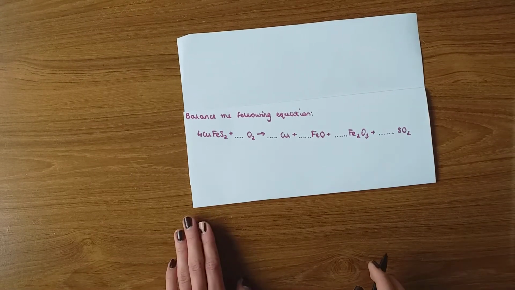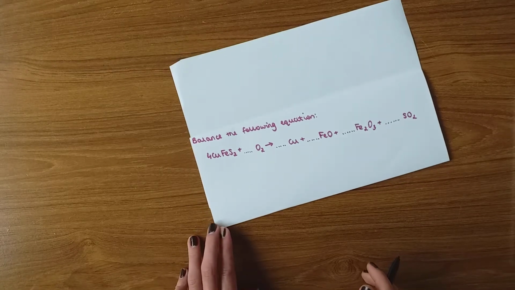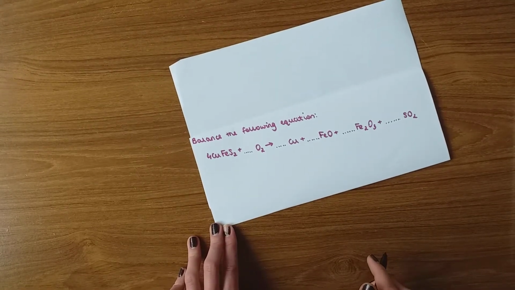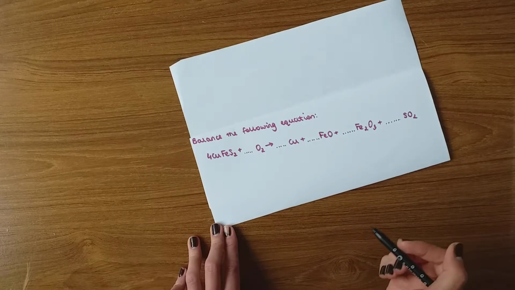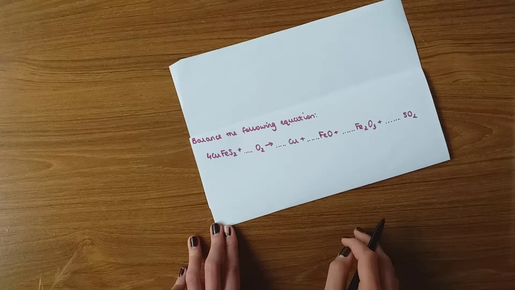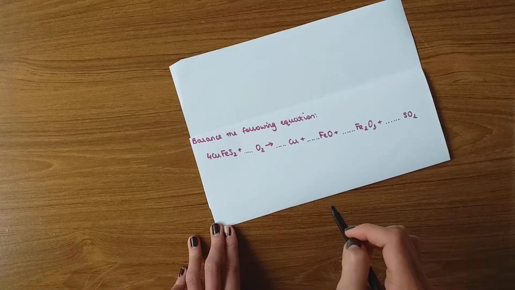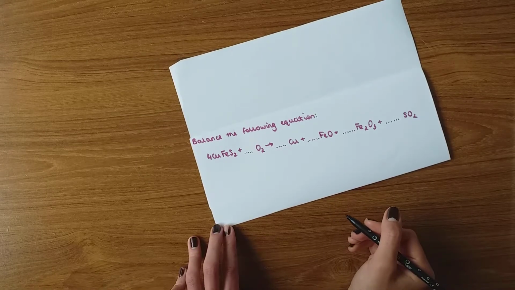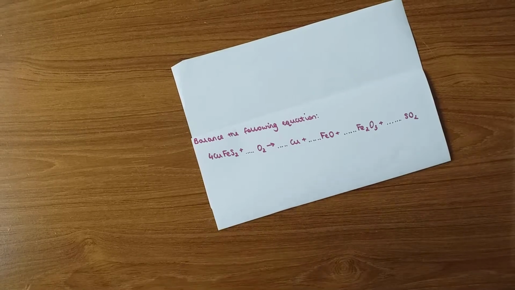This next question also asks us to balance the following equation. So we use the same technique. If you want to see the steps I do every time to balance an equation, you can visit my blog, for which I'll leave the link down in the description box. But now let's do the question.